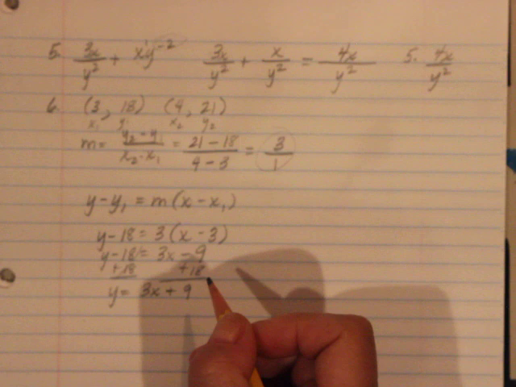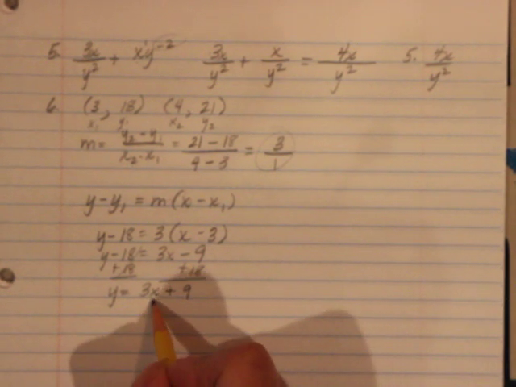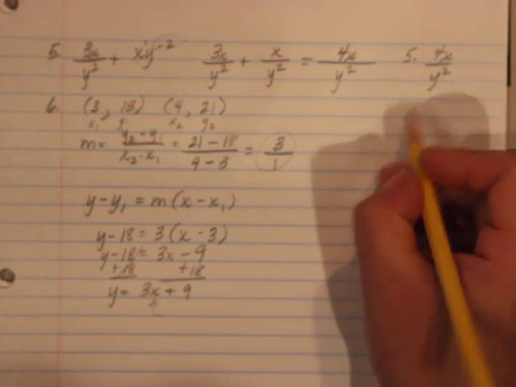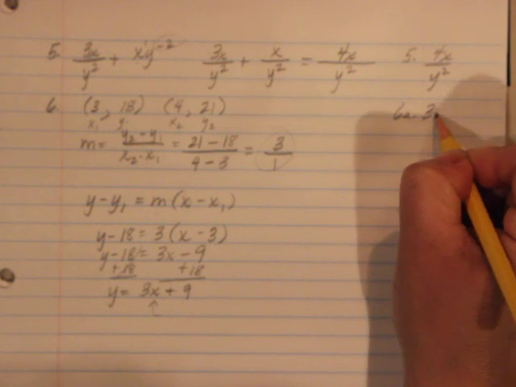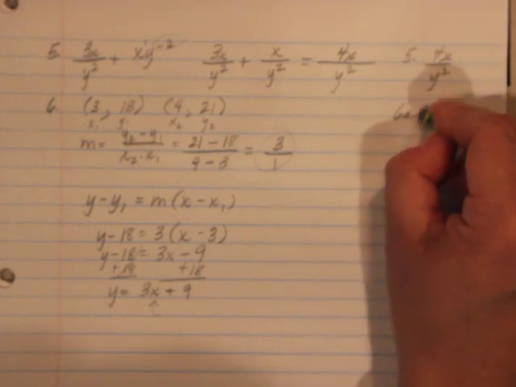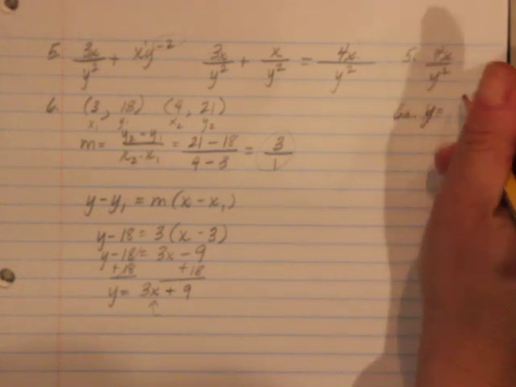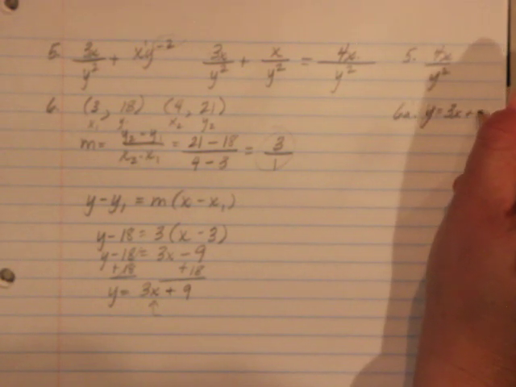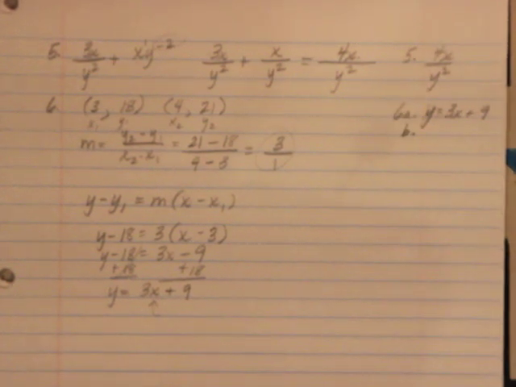plus 9. Okay. How many pages will James have read after he reads for 6 hours? So now I need to take, this is the answer to letter A, right? So for 6A, my equation is, oh gosh, I forgot to put y equals, sorry. For 6A, I've got y equals 3x plus 9. For 6B, that's the second part of the answer.